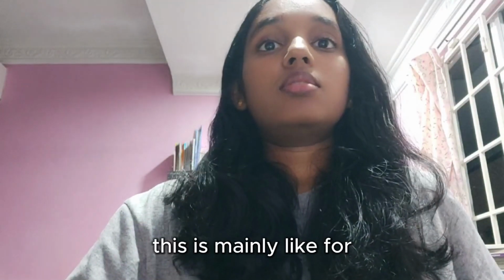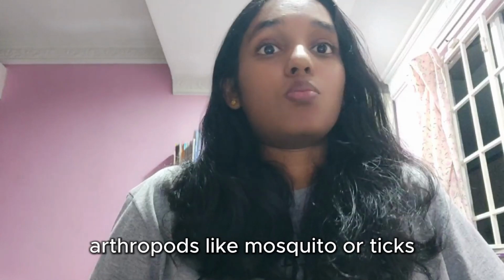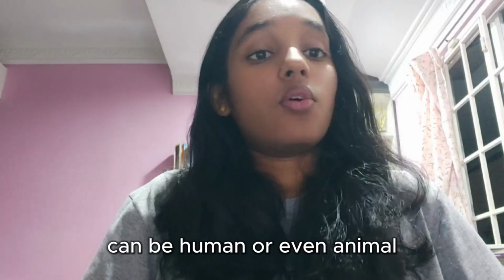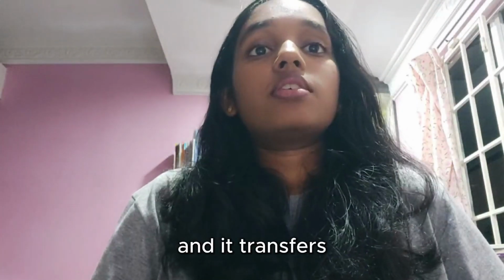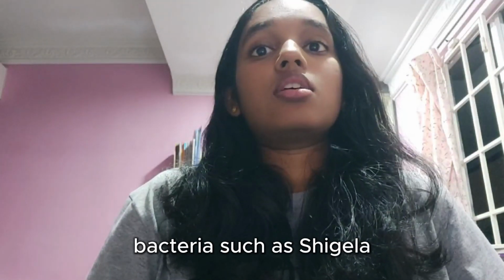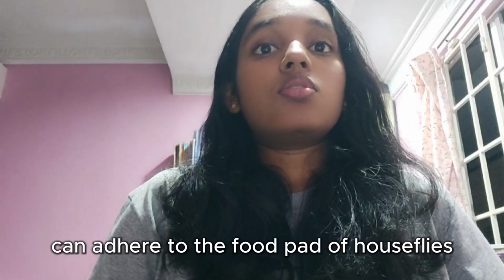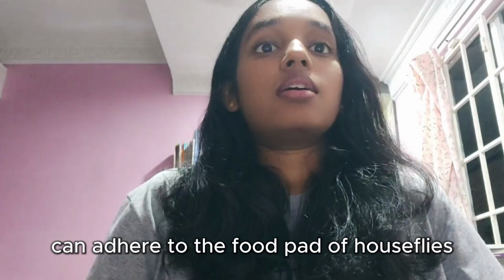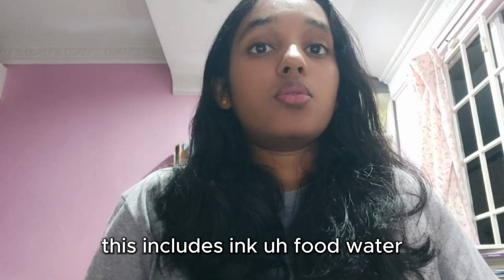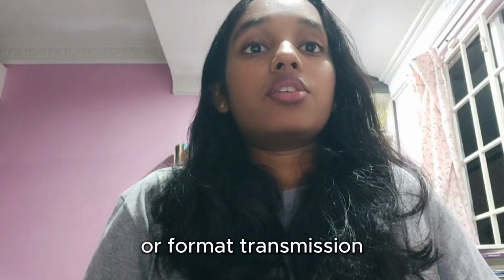Then there are vectors. This is mainly arthropods like mosquitoes or ticks. It takes a blood meal from an infected host, which can be human or even animal, and it transfers the pathogens to an uninfected individual. Bacteria such as Shigella can adhere to the foot pad of houseflies and be transmitted in this manner. While for vehicular, this includes food, water, or fomite transmission.